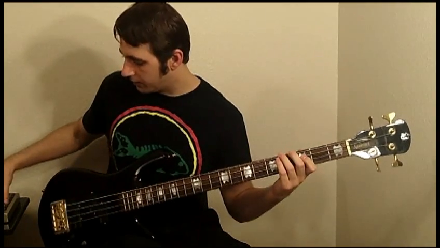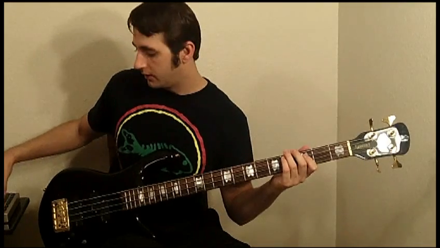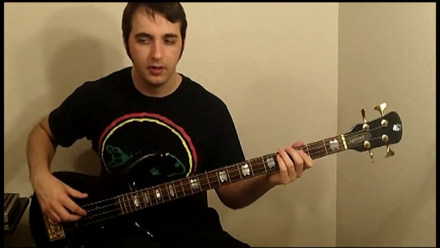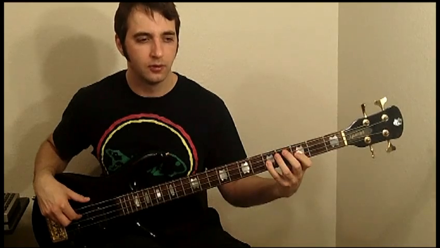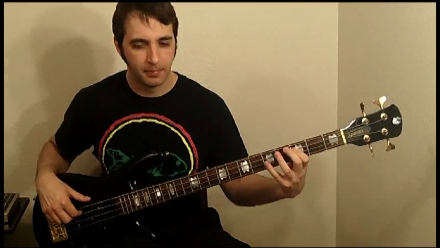This time I'll go through and play root and fifth on each of the chords. 3, C. 4 chord, F. 1, which is C and G. 4 chord, F and C.